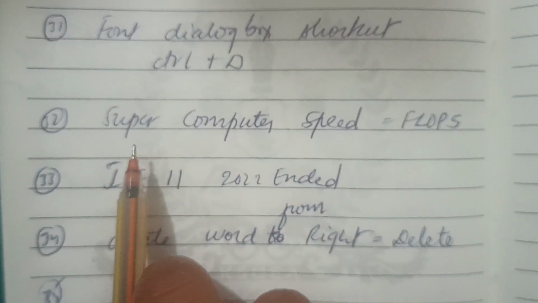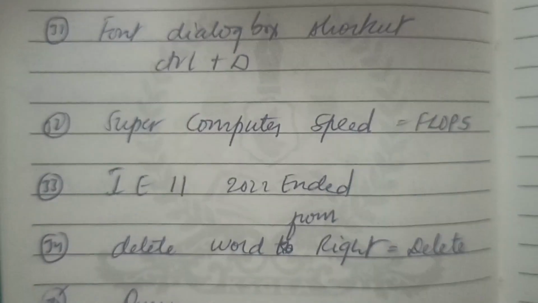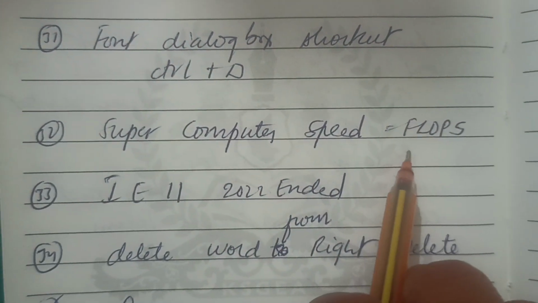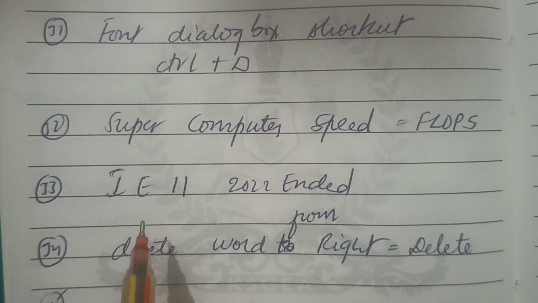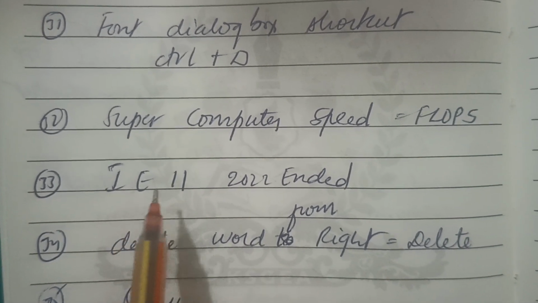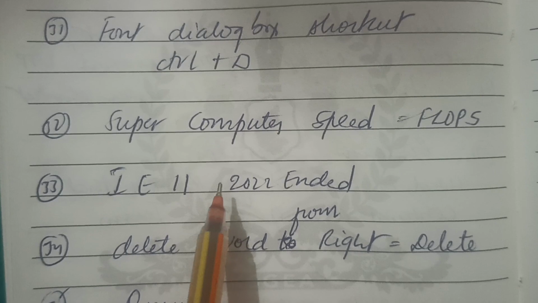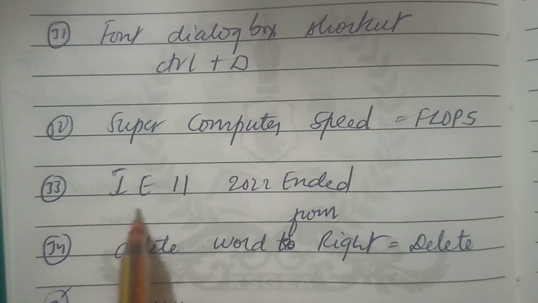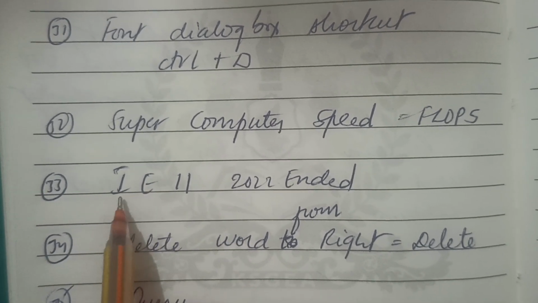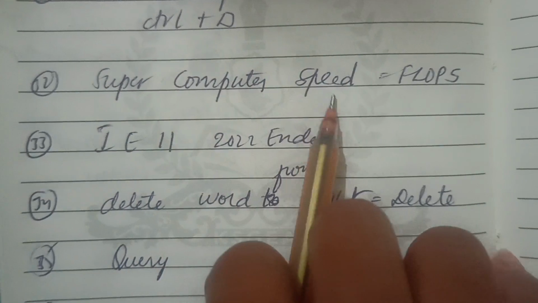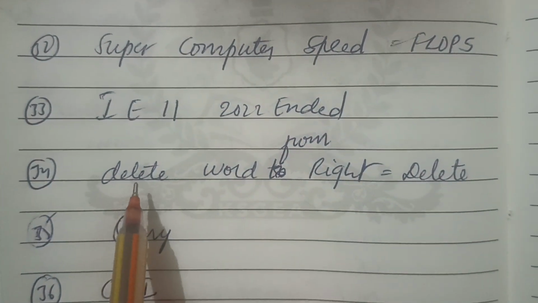And the speed of the supercomputer is measured in FLOPS. And recently in 2022 Internet Explorer was ended, so I think they asked the version of it, that is Internet Explorer version 11.